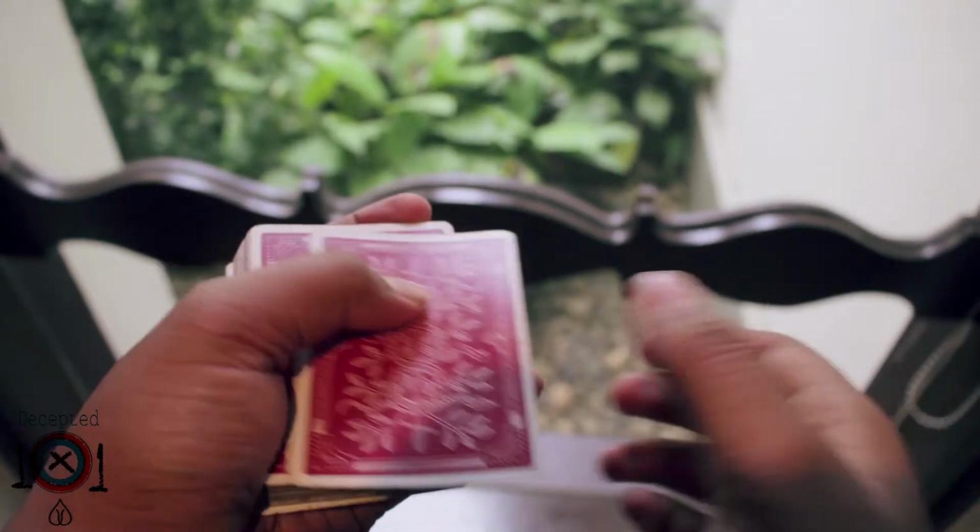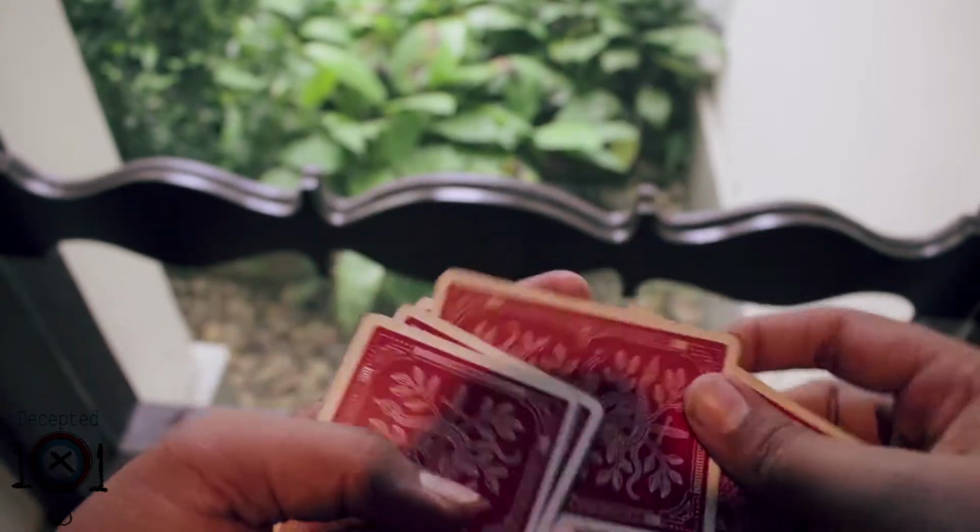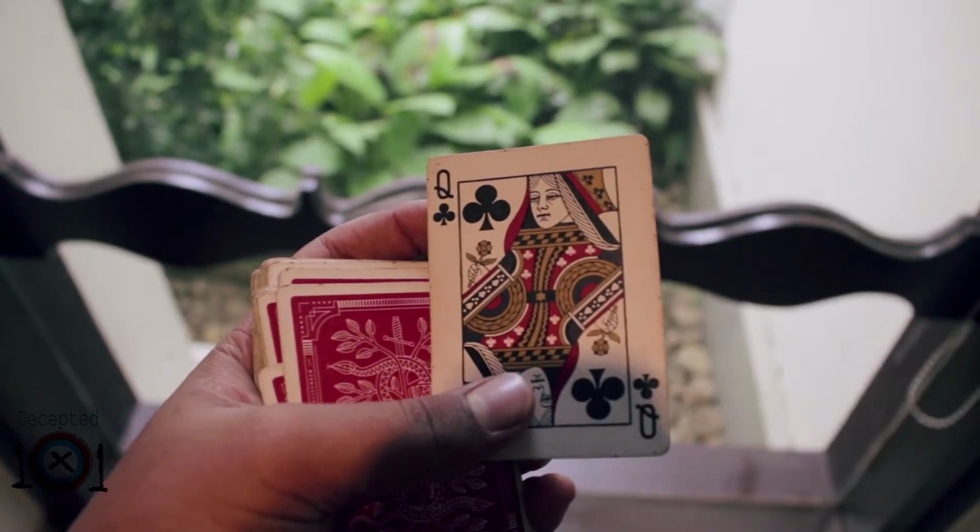So you're gonna take out the 5th card. So 1, 2, 3, 4, and this is the 5th card. So now the 5th card in this case is the Queen of Clubs.